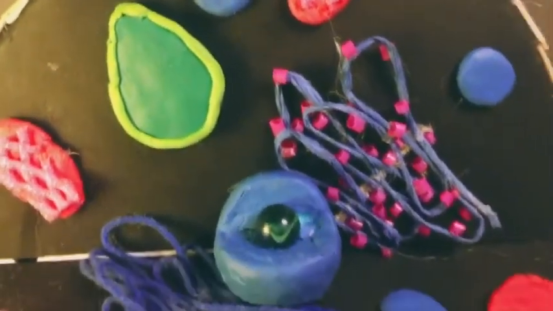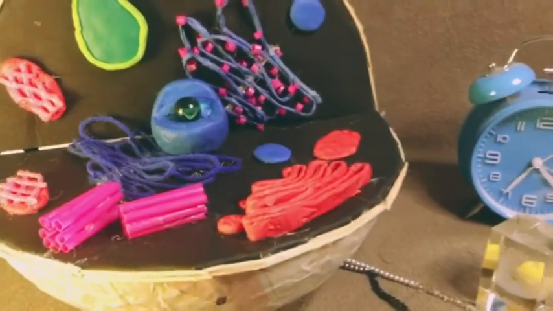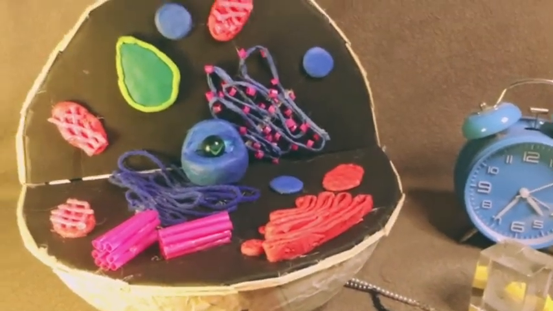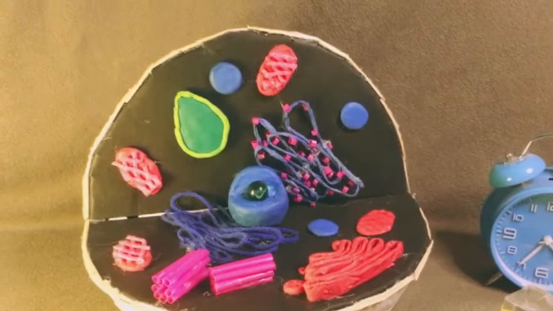Basically, we're done with the parts of the cell.